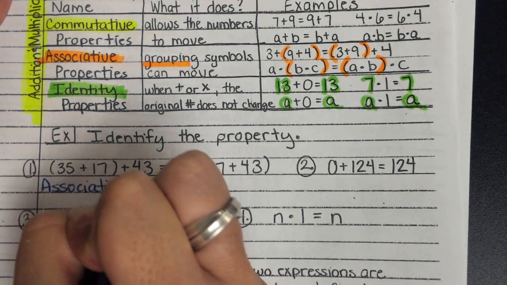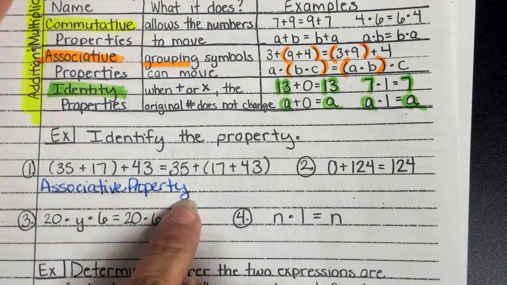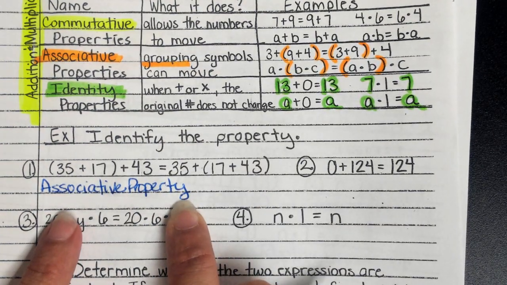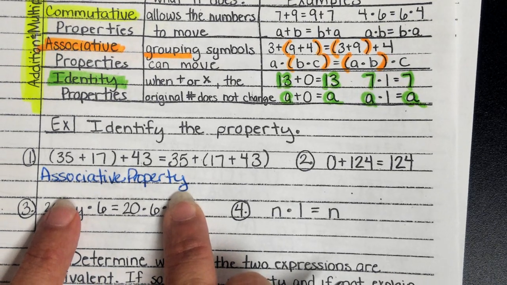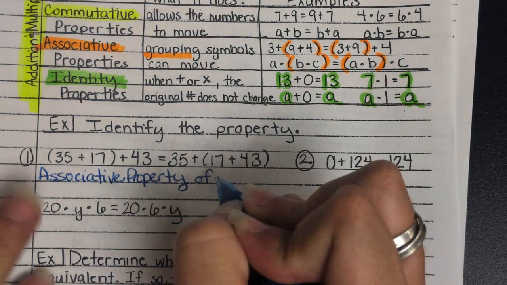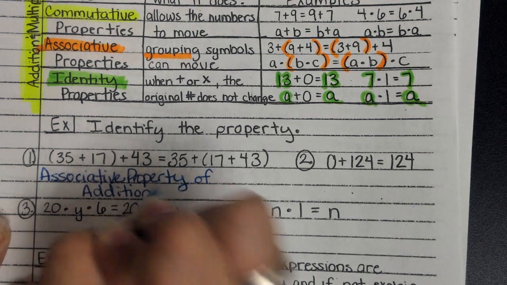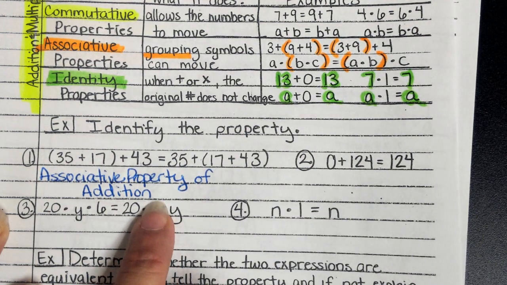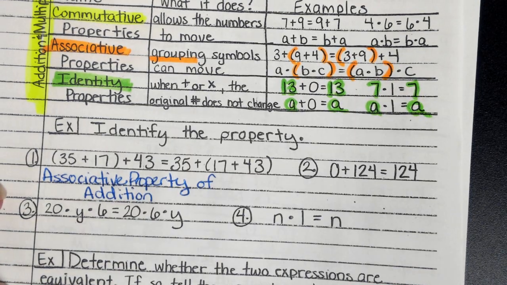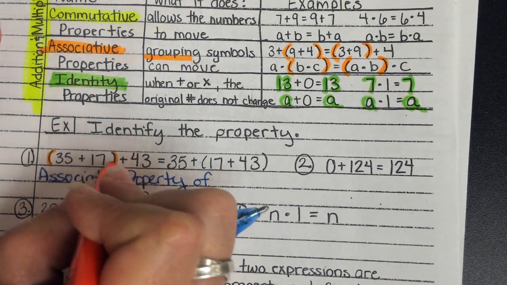Yes, you have to write out the entire thing. Associative property. Now, is this of addition or multiplication? Of addition. So, we have to write associative property of addition. Yes, you have to write it out each time. No, you cannot shorten it. The parentheses is what gives away the associative property, just how they moved right there.